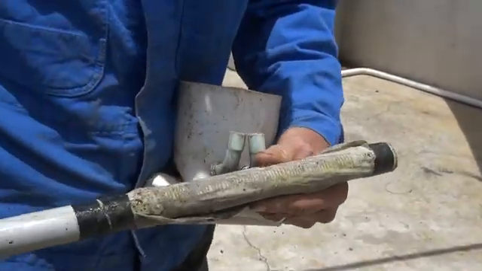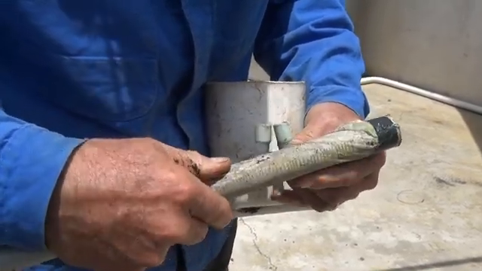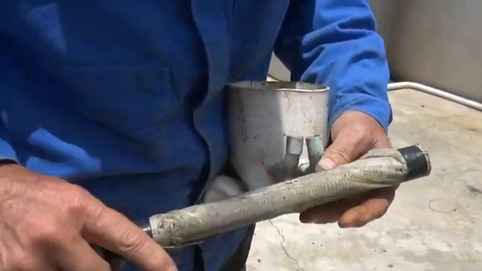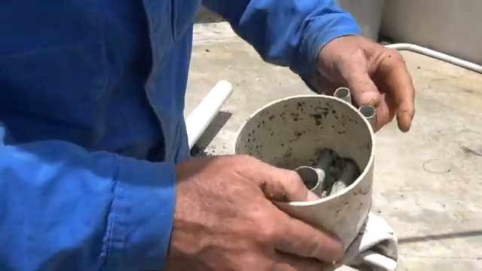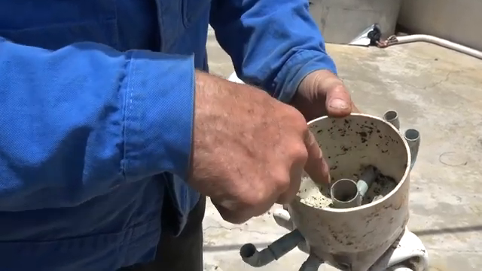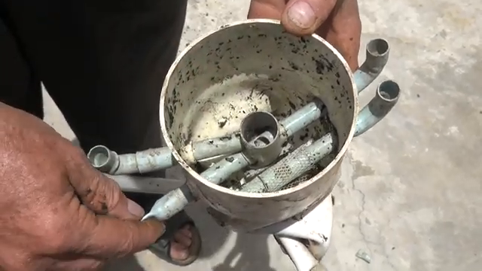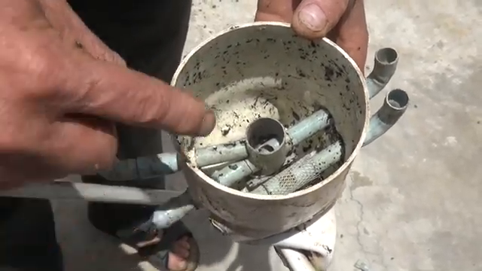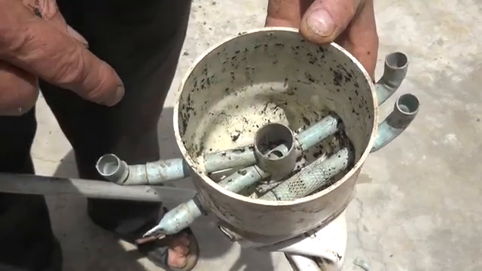This is the filter. This is the plug. Here, this is the well. The inner hole of the well is the metering pipe of the dynamic level.